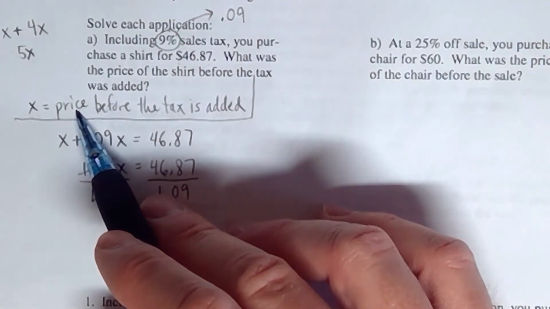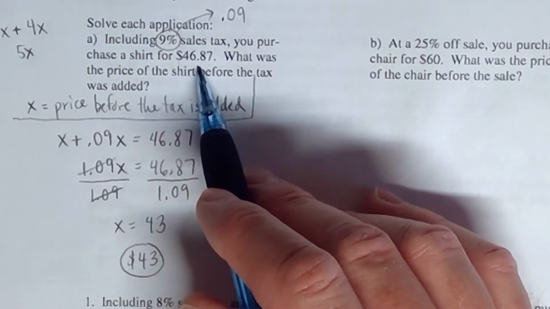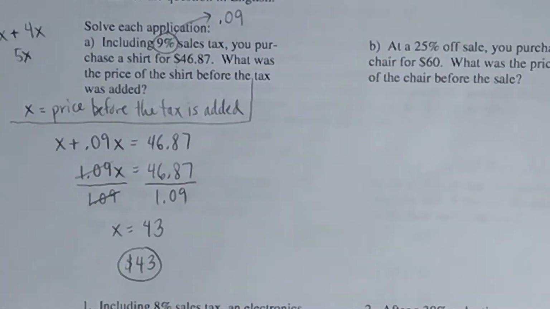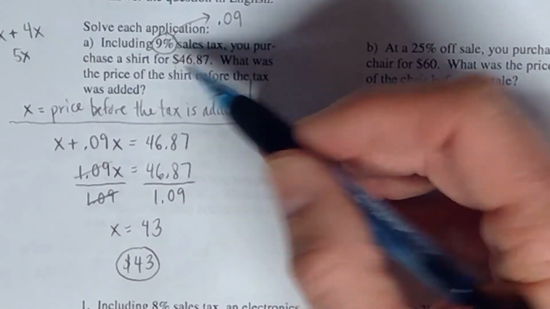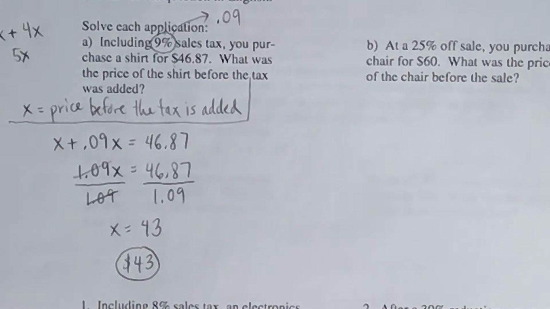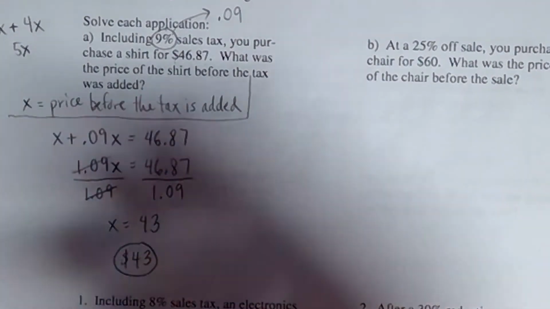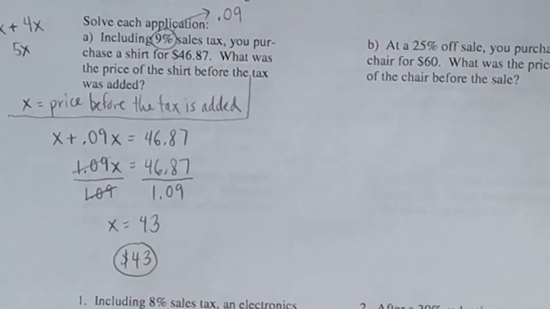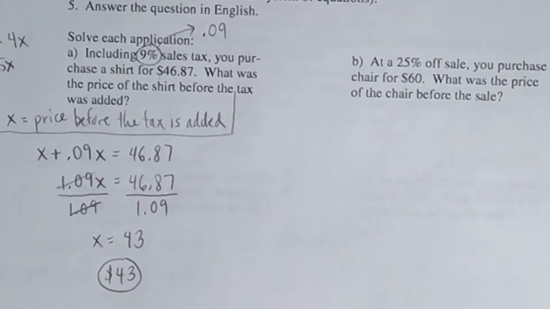Since price is money, and since money is measured in dollars, that's how I know that it's dollars. Again, anytime you're looking for price or anything that's related to money, you want to be looking for either dollars or cents in your problem. Okay. That's the idea.